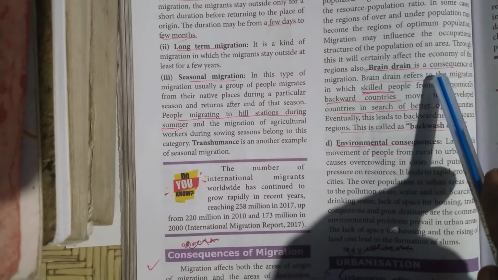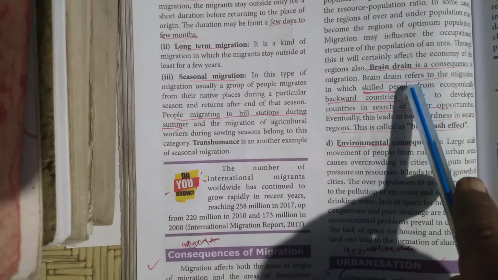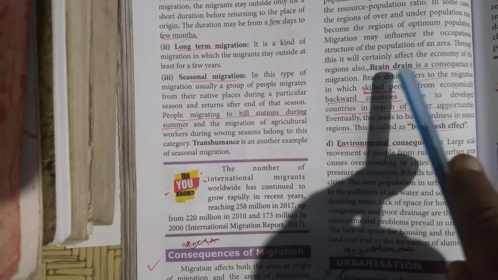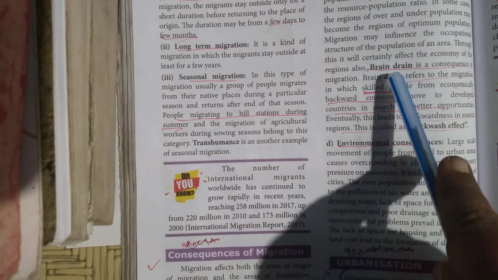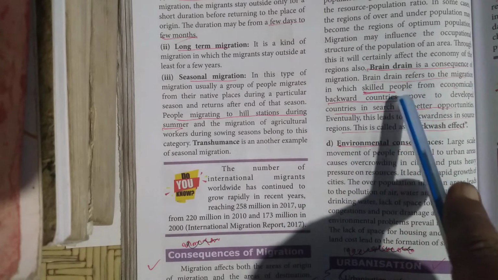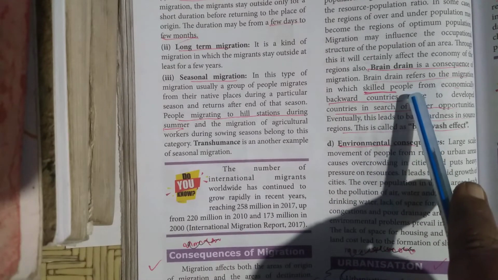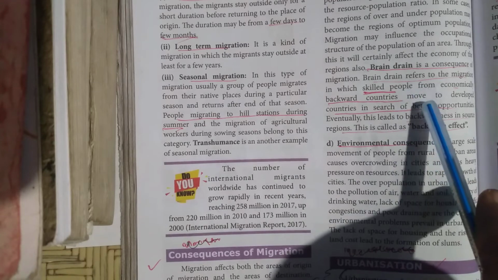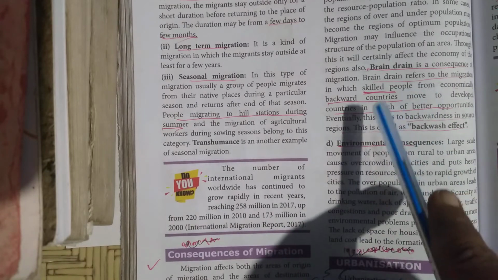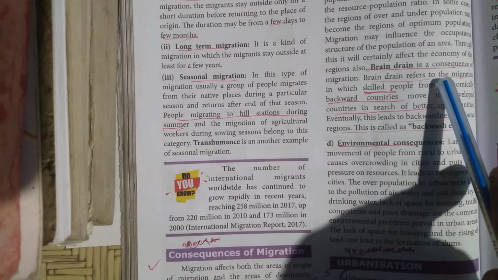Brain drain is a problem of migration. This is also one type of problem. What is the meaning of brain drain? Brain drain refers to the migration of skilled people, those who are very skilled, educated people, isn't it? Economically, they move from one place to another in search of a good job.